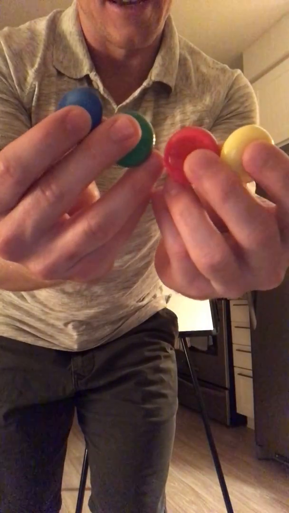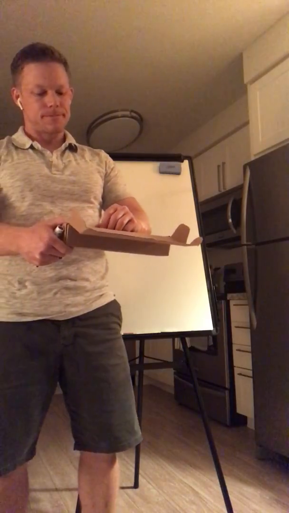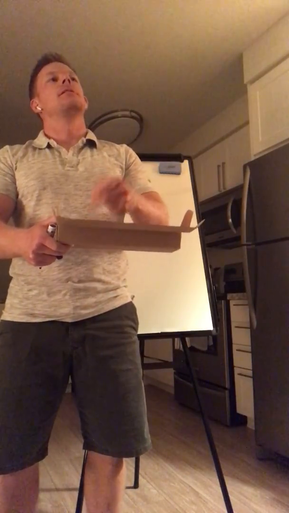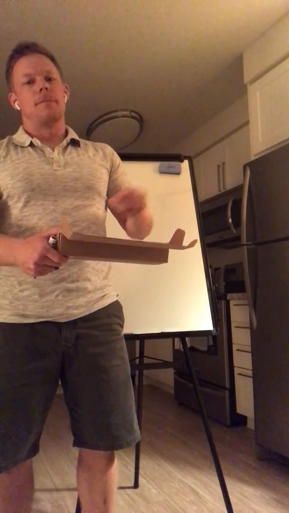So we've got a yellow, red, green, and blue magnet. And what if I were to tell you that I'm going to put these magnets in a box? I've got 4 magnets, and I'm going to randomly draw out 2 magnets, right? So 1, 2. I pulled out a red and a green magnet.